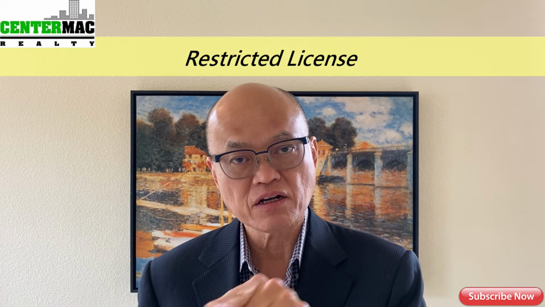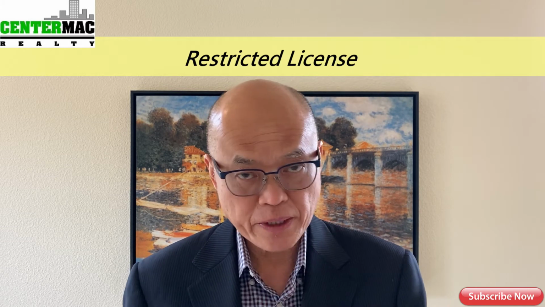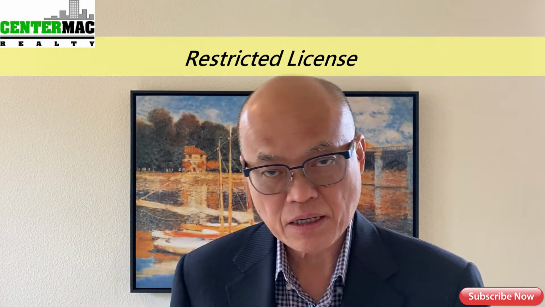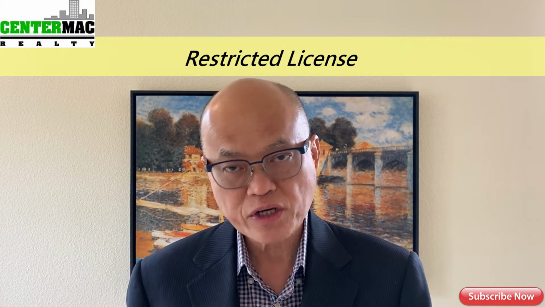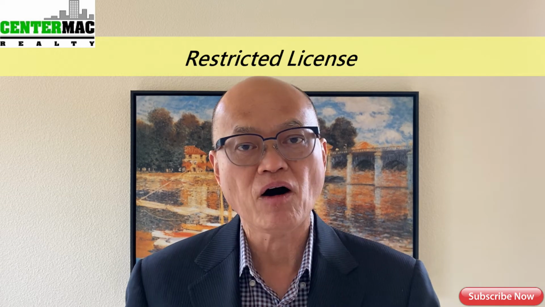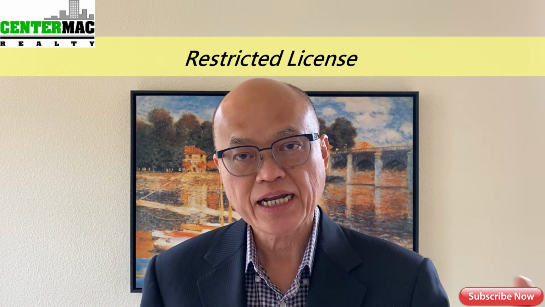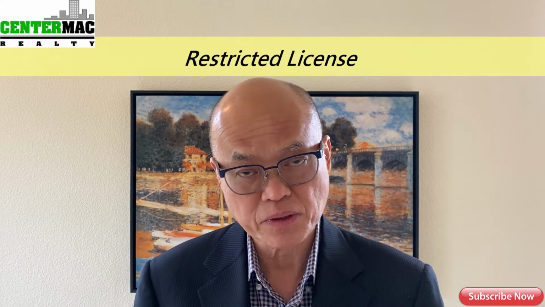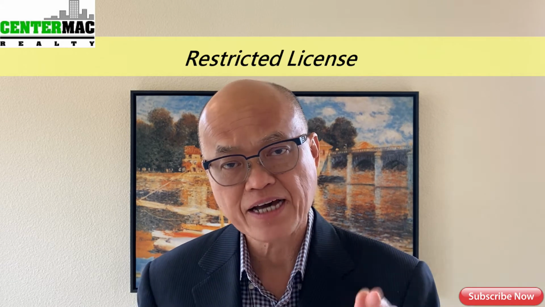What they can do is put a restriction on your license and say you can do all activities allowed by the license except you cannot do property management, just as a punishment, and that's called a restricted license.